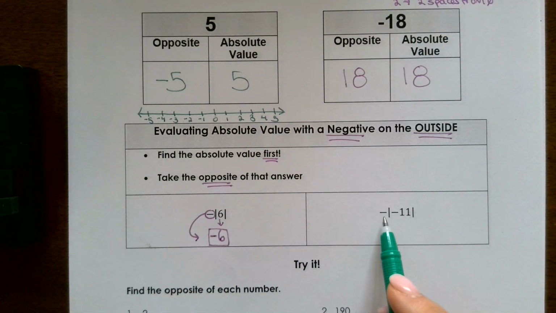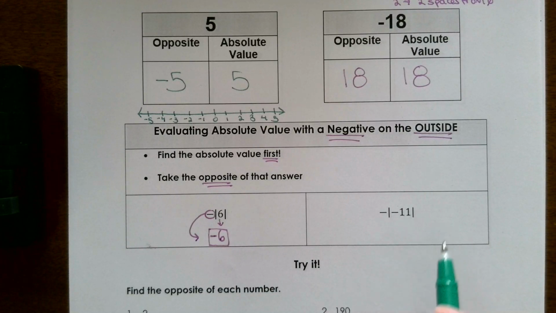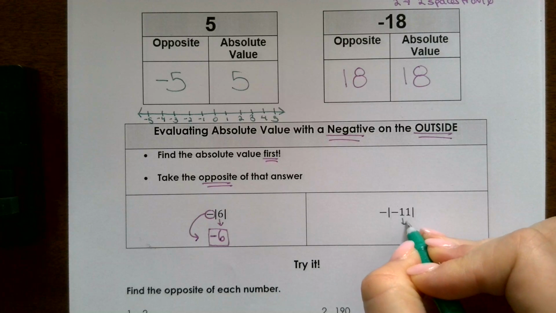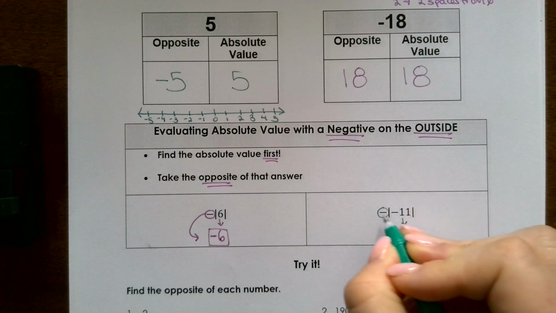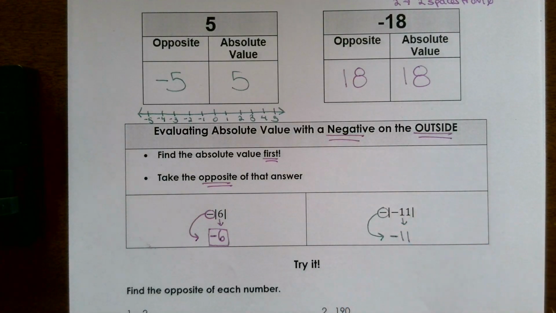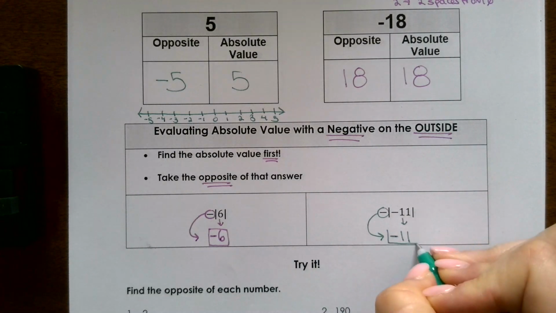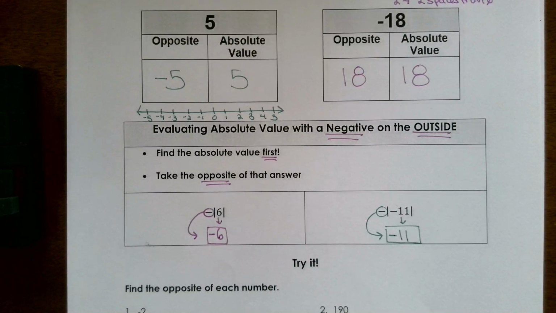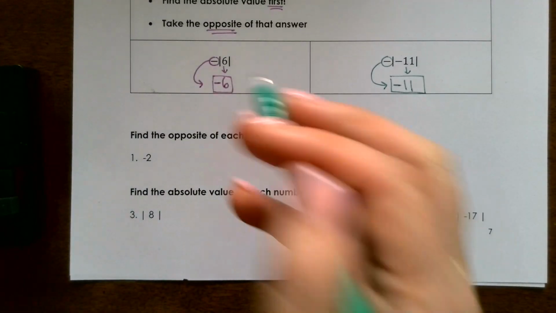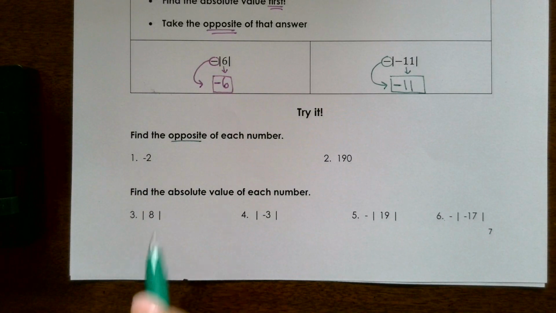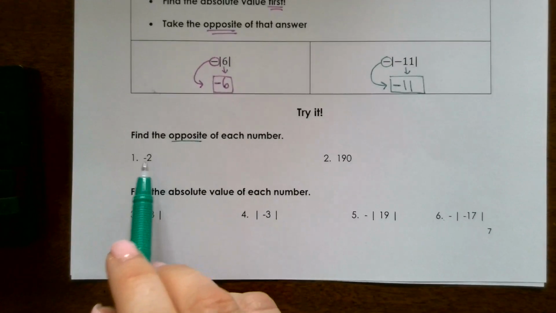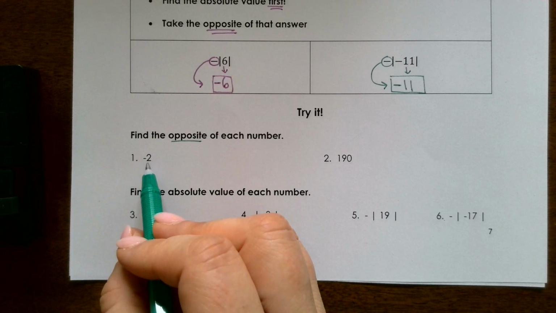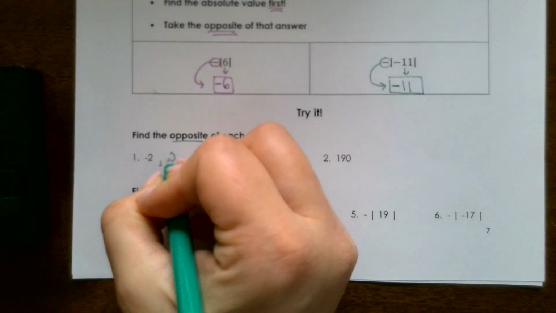In the case of the negative, the absolute value of -11, how far away is -11 from 0? Well, I know that's 11 spaces. And the negative will remain, and my answer is -11. So if we want to take a quick look at these problems, first, find the opposite of each number. Okay, -2. We actually did this on the top. The opposite of -2, this is 2 spaces away from 0. On the opposite side of 0 is +2.